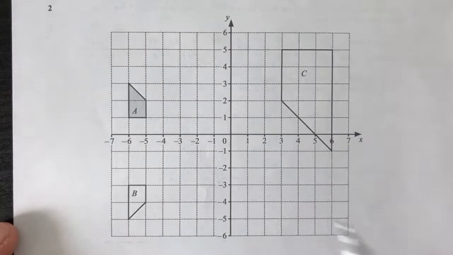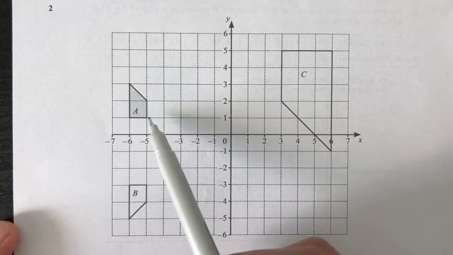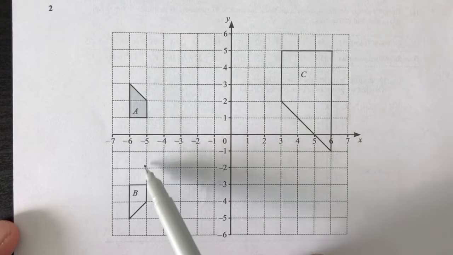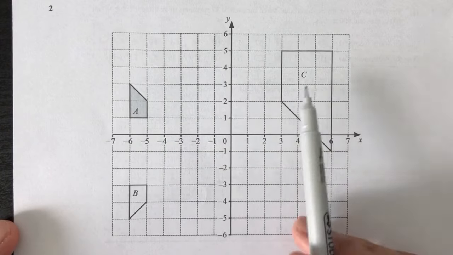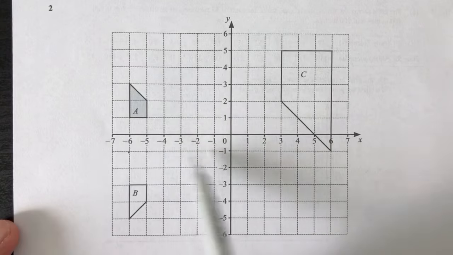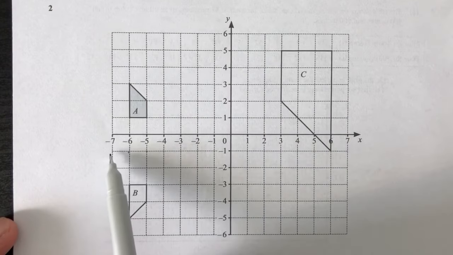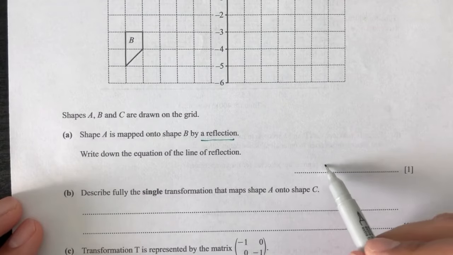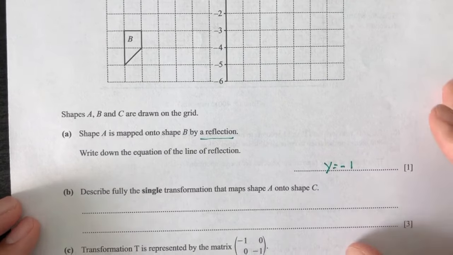So you can see A is mapped onto B by reflection. For reflection, usually you just have to count and divide by 2. So this point becomes this point. The distance will be 1, 2, 3, 4. So divide by 2, we have 2, which means the line will be here. This will be the line of reflection. So this is the line y equal to minus 1. This one is pretty easy. y equal to minus 1.